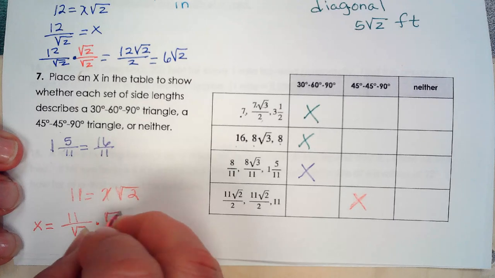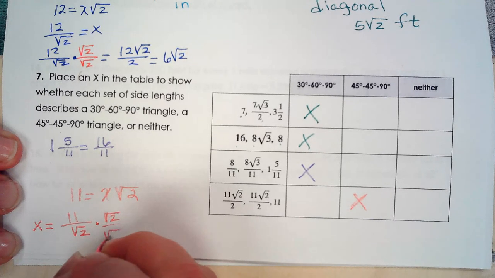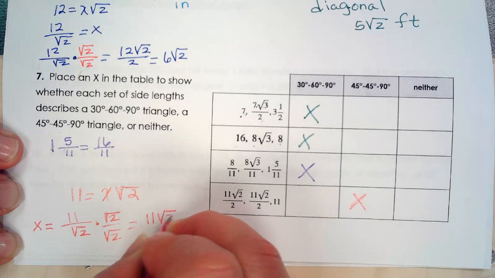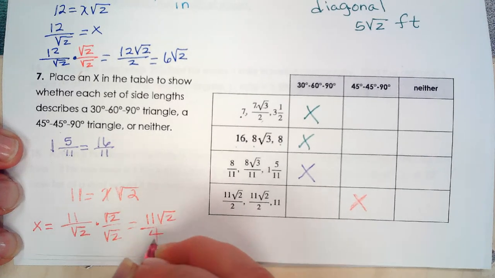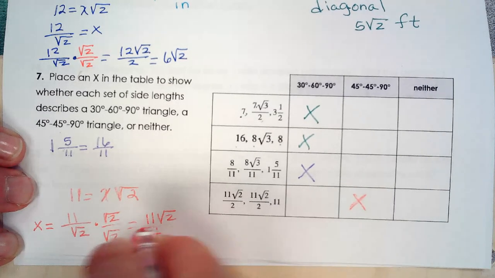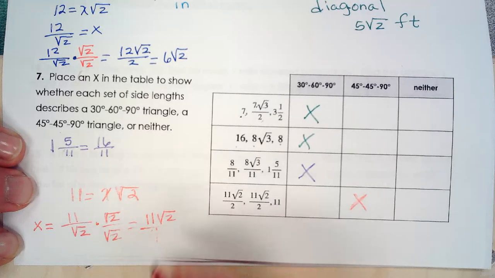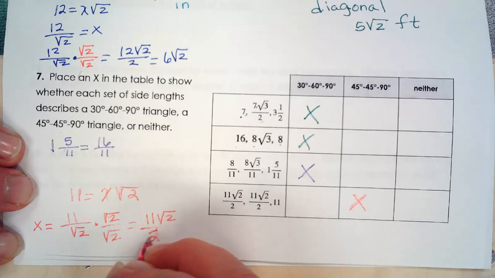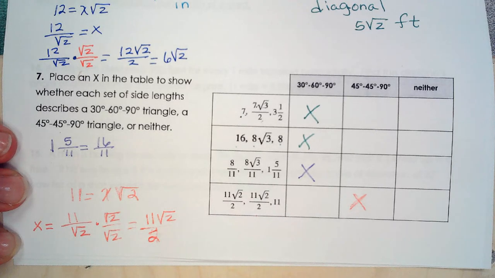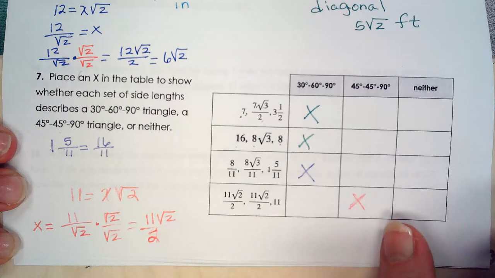So I'm going to multiply by the square root of 2 over the square root of 2. 11 square root of 2 over 4. Or over 2. As you can see, that is the middle number. So 3 of them were the 30, 60, 90 degree triangles, and one of them was 45, 45, 90.